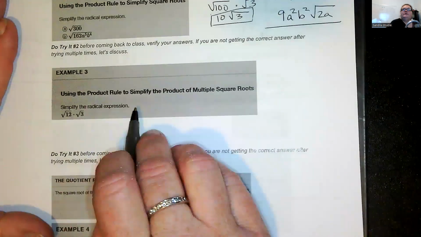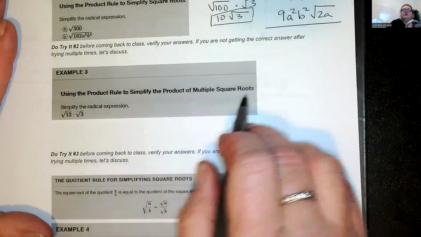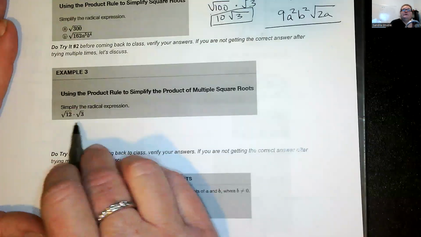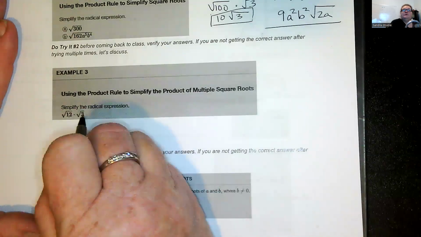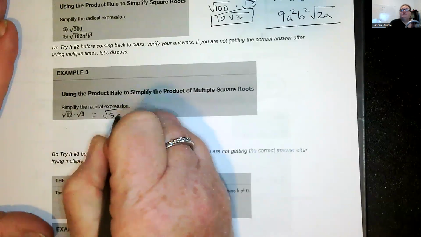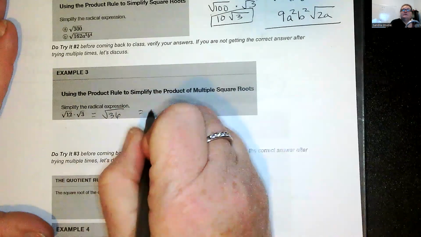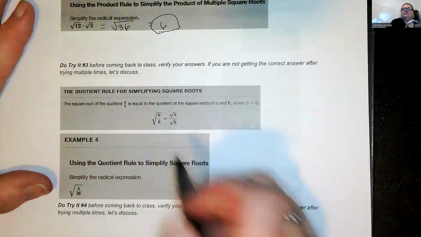Using the product rule to simplify the product of multiple square roots. So the first thing I'm going to see when I do this is I just want to multiply them. Square root of 12 times square root of 3 is equal to the square root of 36. Well, the square root of 36 is just 6. So there's that one. All right, next one.